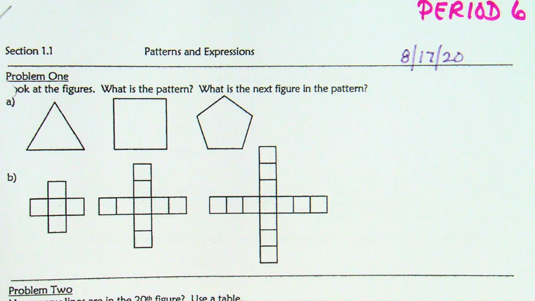Okay, guys, so chapter 1 in Algebra 2 is a relatively quick and easy chapter. Today we're going over patterns and descriptions, nothing too crazy by any means. As you look at example 1, it asks us to look at the figure. It asks what is the pattern, and then what is the next figure in the pattern.